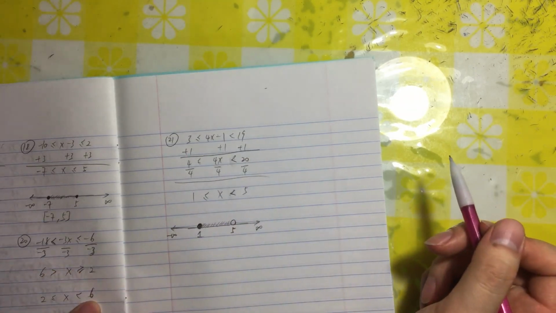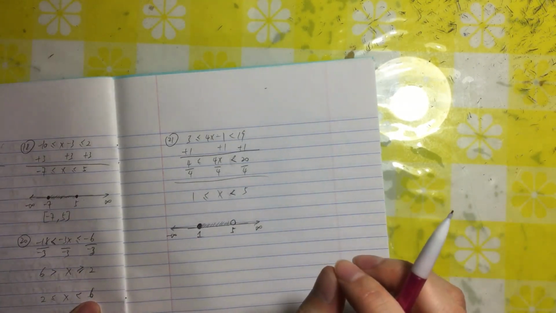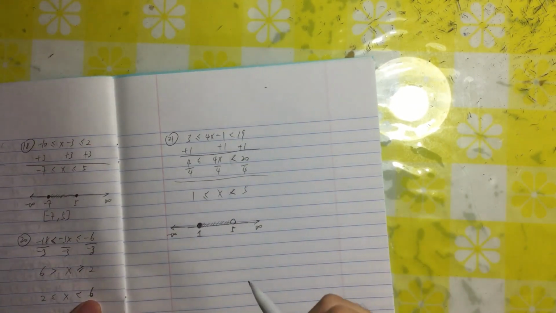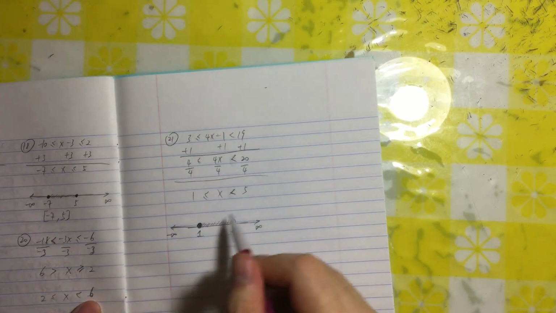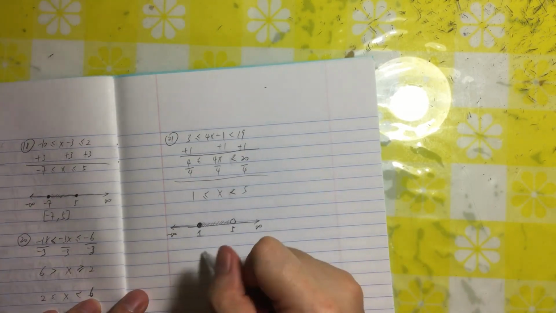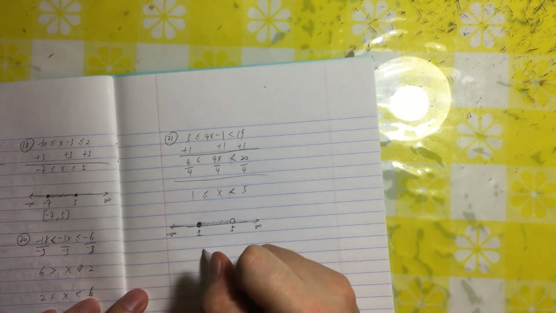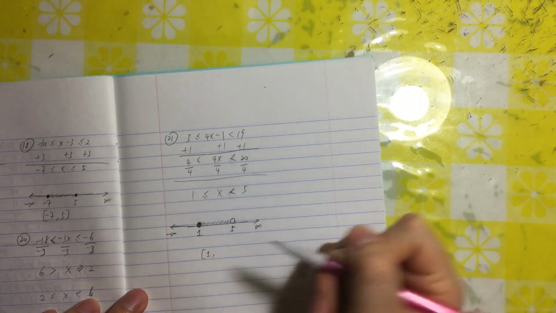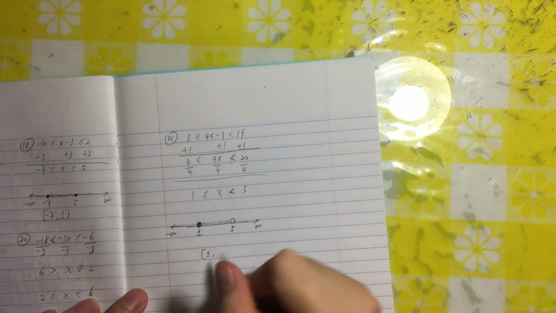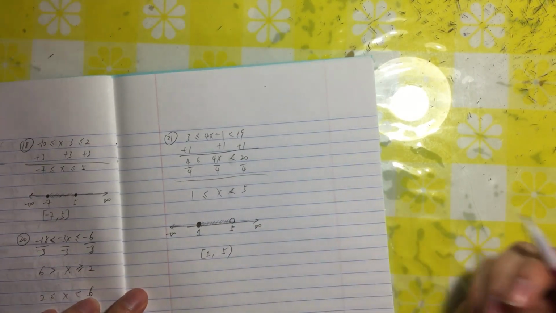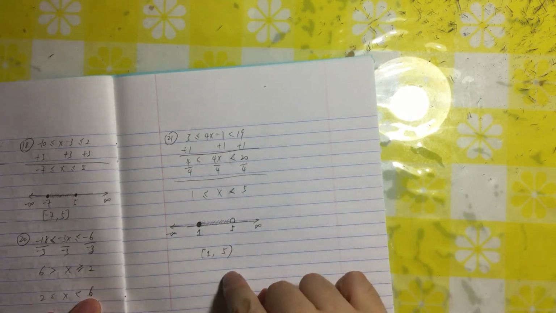Next, let's write the solution using interval notation. For interval notation, look at the graph here. Look at the shaded region. For the shaded region, the left endpoint is number 1. Number 1 is included. The right endpoint is number 5. 5 is not included. That's the answer using interval notation.